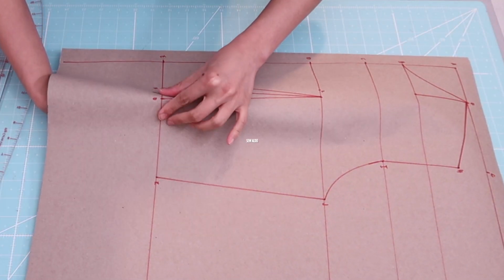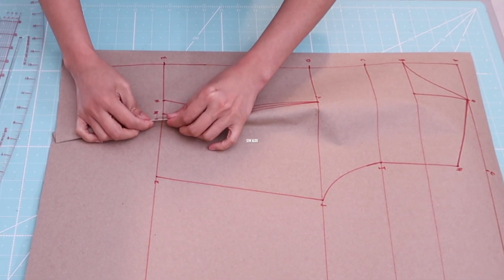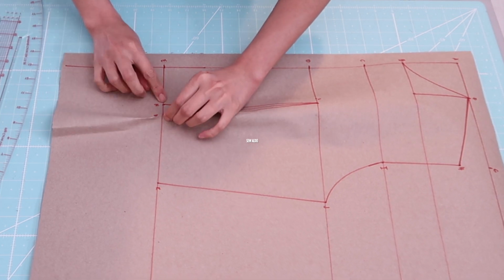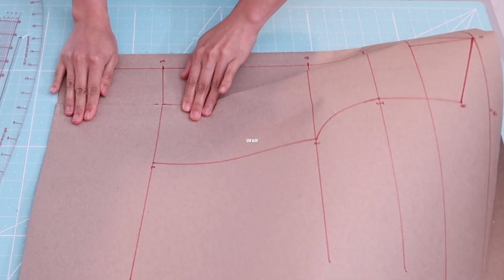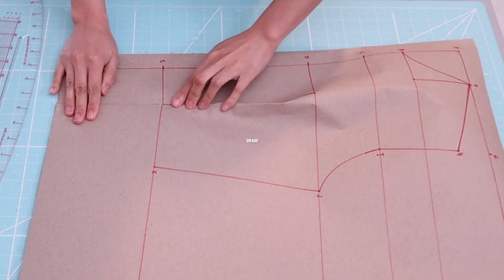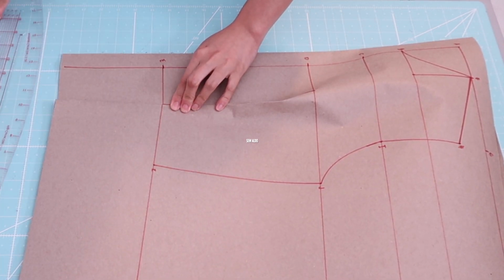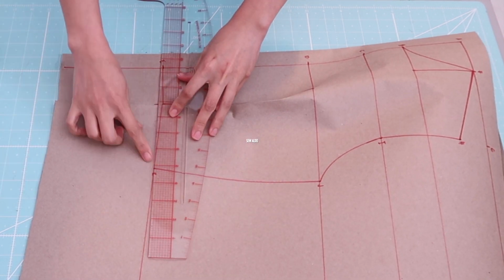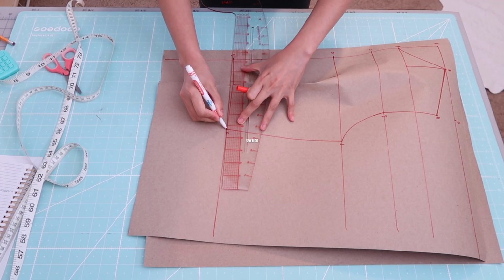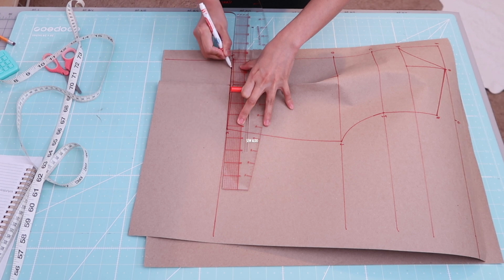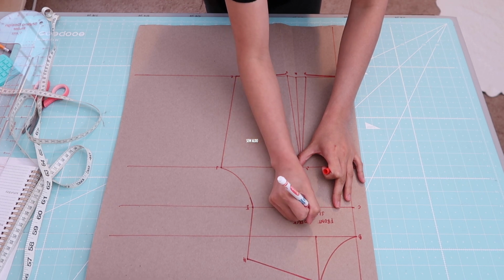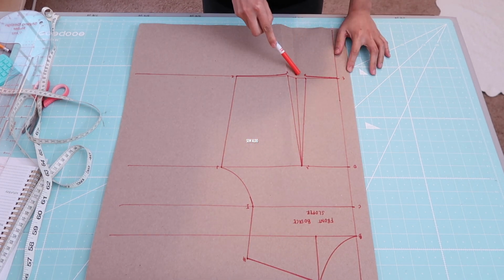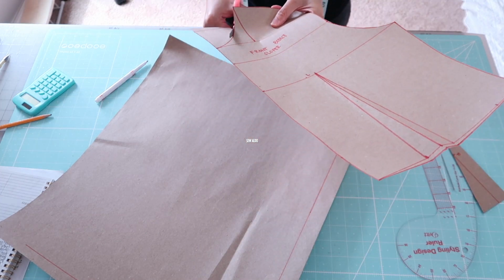Connect the dart to the waistline by folding the dart. So I'm going to fold N to O. Then I am going to connect E to K using a straight line. By the way, if you haven't watched the video where I showed you how to measure your body to get these measurements, I'm going to have the links in the description box or up here in the info card. And then I will label it front bodice sloper. And then I am going to cut it out.